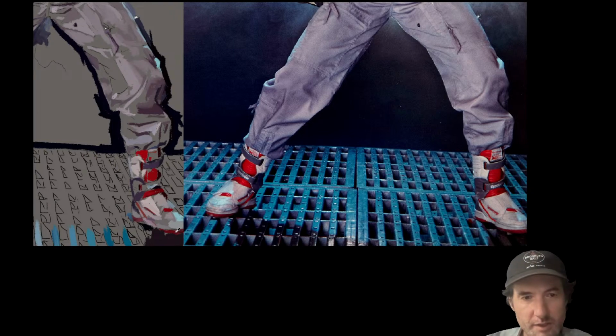Get the Reebok going here. Wait, what happened there? Let's find this one. See that? We're definitely going to need to come in here with this kind of level of granularity at some point.